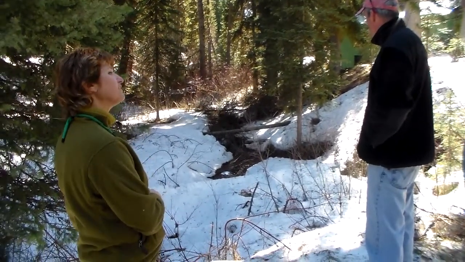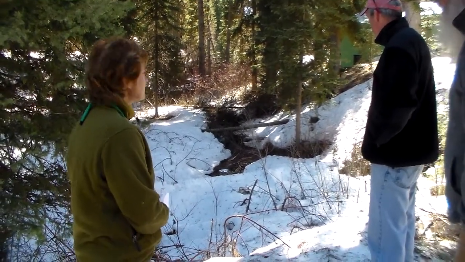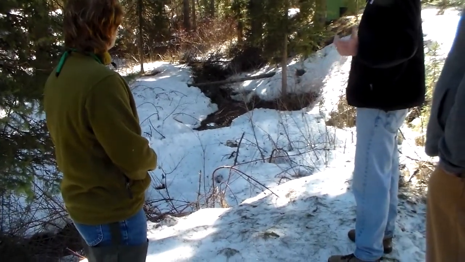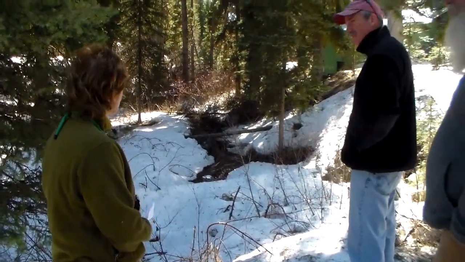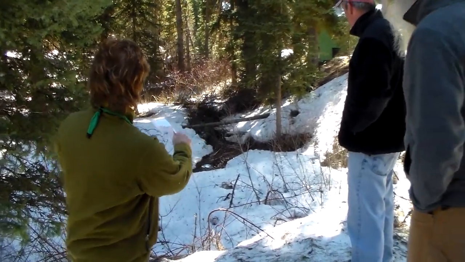Anybody see a different channel shape? It looks a lot more mellow as far as flatter. Yeah. So yeah, less gradient, maybe. But what about the cross section here? About the floodplain?